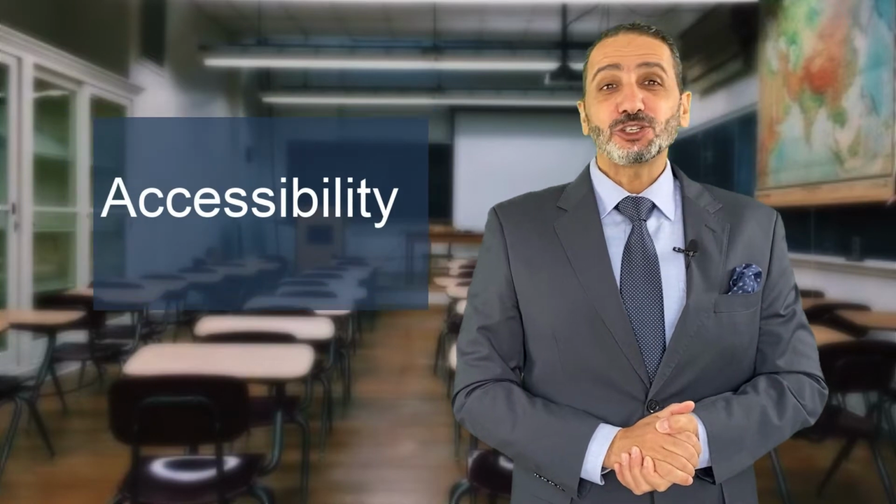Number 4, accessibility, which means that students should have access to all the means that are necessary to enable them to choose any one of those modalities. They should be able to come to class, they should be able to engage online synchronously, and they should be able to participate online asynchronously if that's their choice. So they should be empowered and should be given the right tools in order to be able to engage in any one of those different modalities.